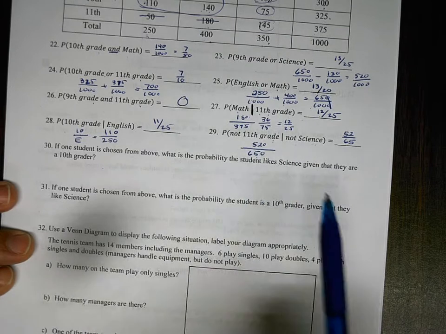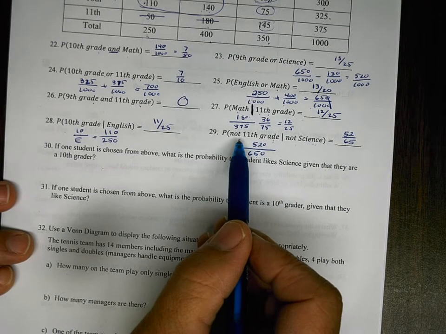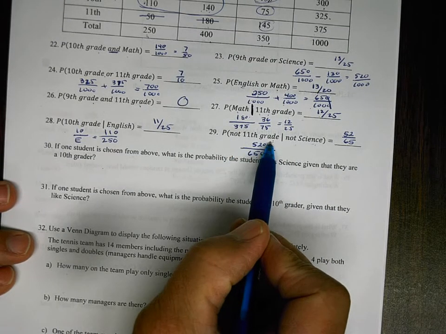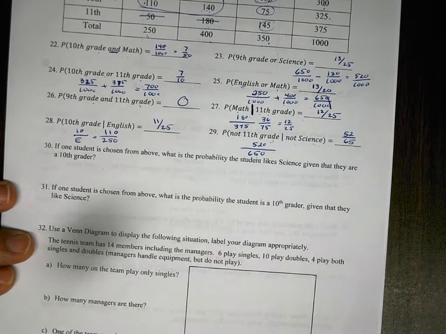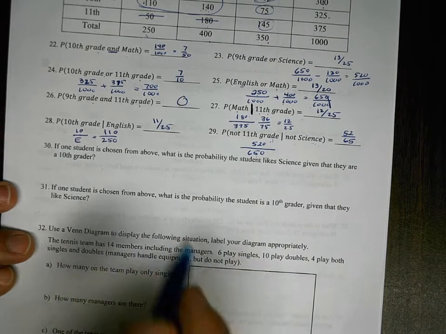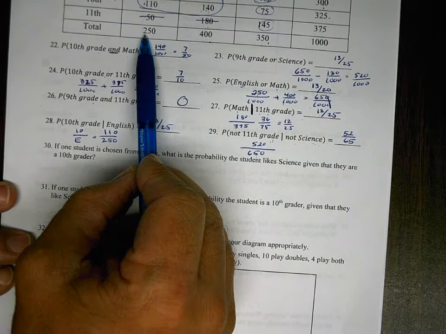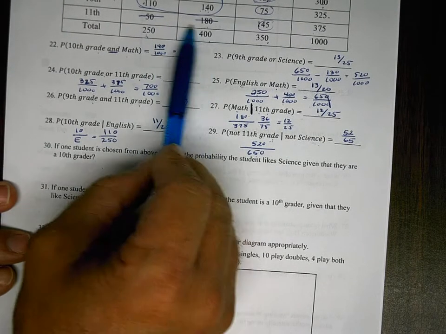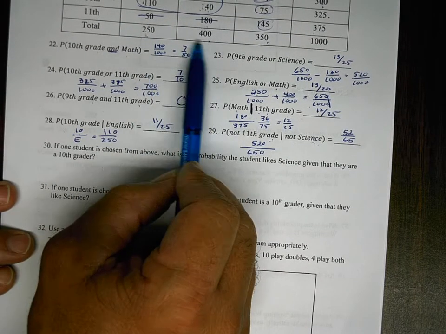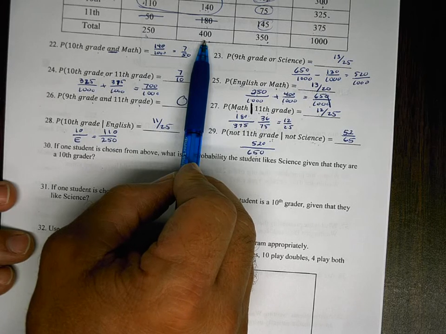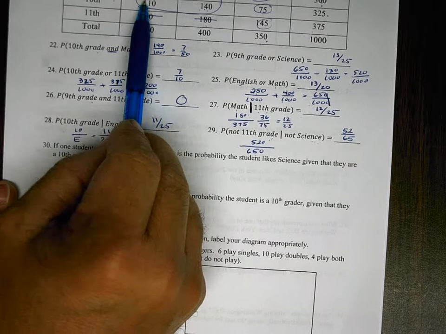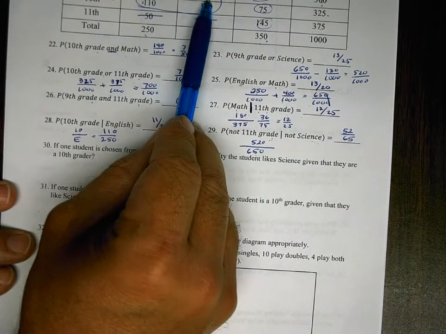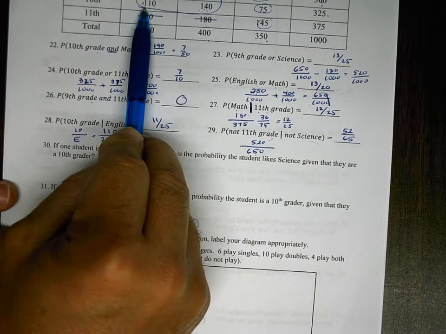Let's change this around. It says, what's the probability of picking a 9th or 10th grader given that we're interested in English or math? How'd you get 520 for the numerator? Well, because all we care about is the English or math students, right? So there's 650 of them. What's the probability, if we're only looking at English and math, that the person we pick at random is either a 9th or a 10th grader? So that would be these four groups. Could be a 9th grader who likes English, a 9th grader who likes math, a 10th grader who likes English, or a 10th grader who likes math.